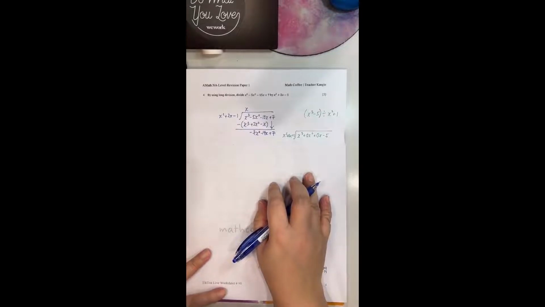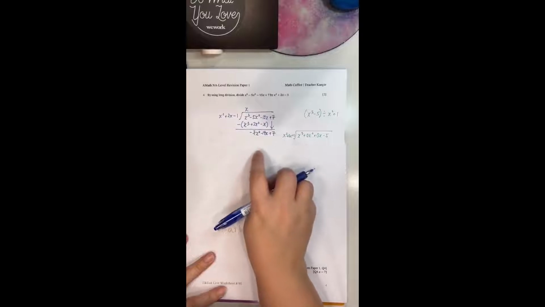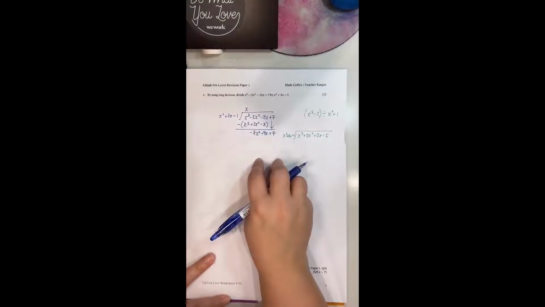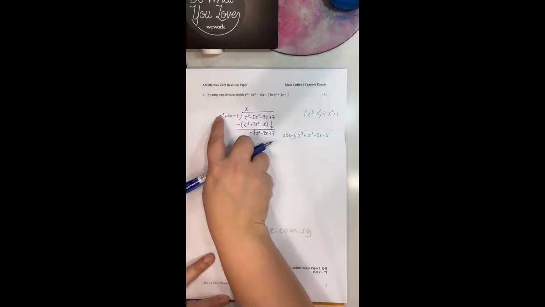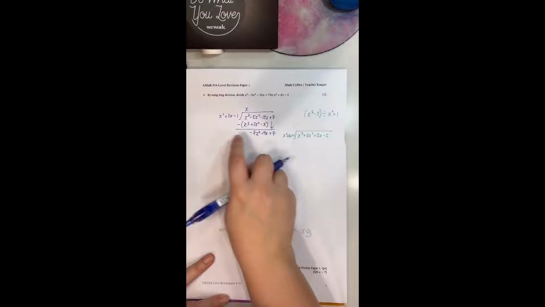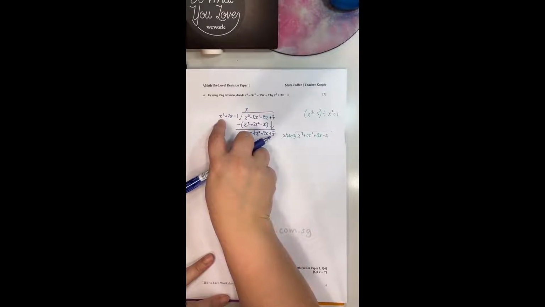Okay, sometimes students ask, divide until how much is considered remainder. Divide how much until is considered remainder. Look at your divisor. Your divisor power is 2. Your remainder must be smaller than the divisor.